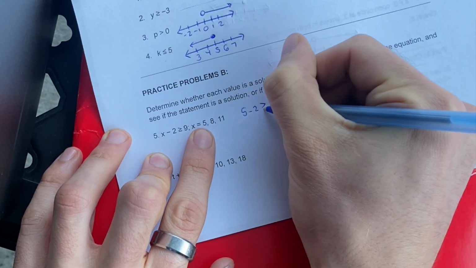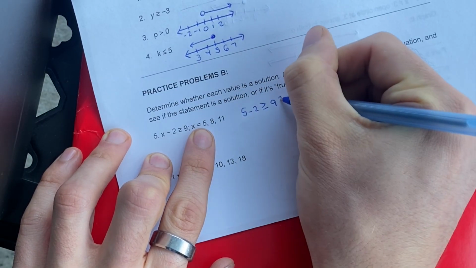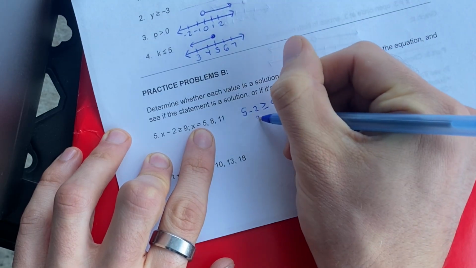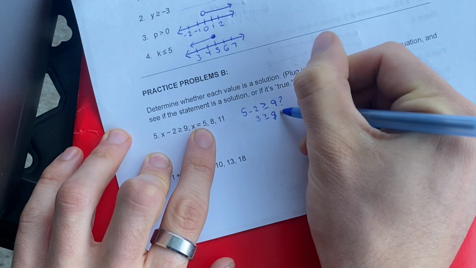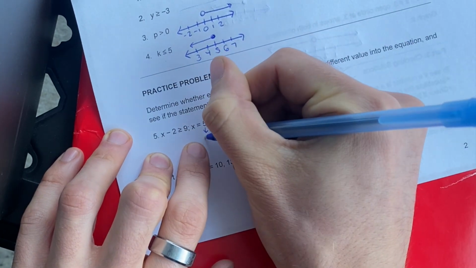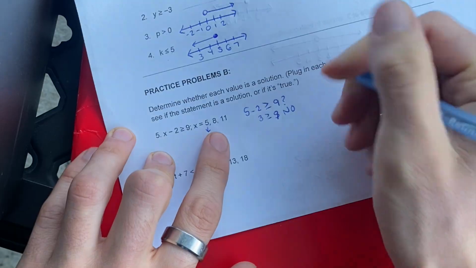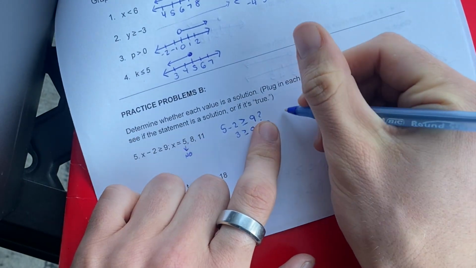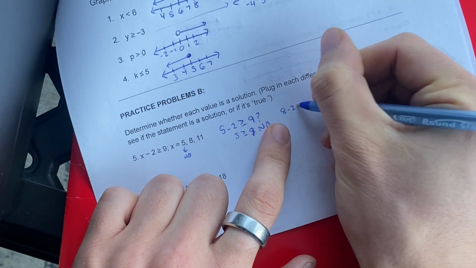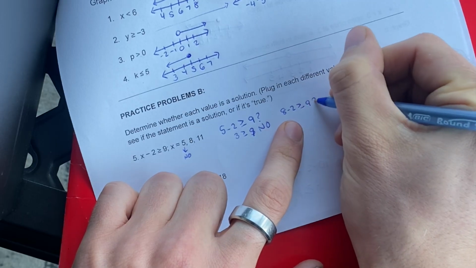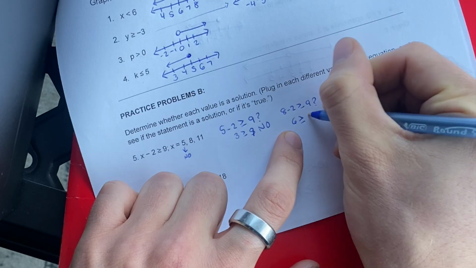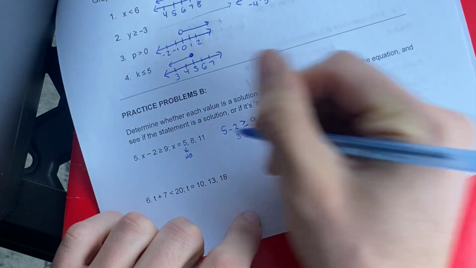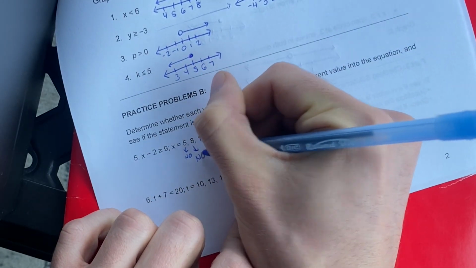So 5 minus 2 is greater than or equal to 9. 5 minus 2 is 3. Is 3 greater than or equal to 9? No. So I say no. Let's plug in 8 now. We have 8 minus 2 is greater than or equal to 9. 8 minus 2 is 6. Is 6 greater than or equal to 9? No. So I say no for that one too.